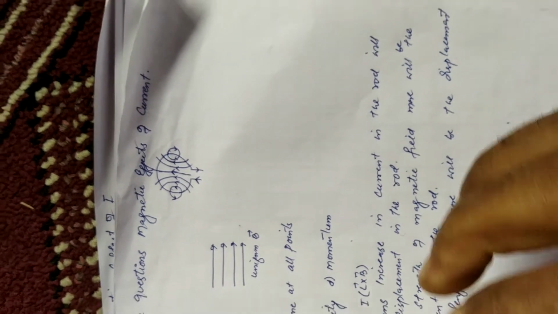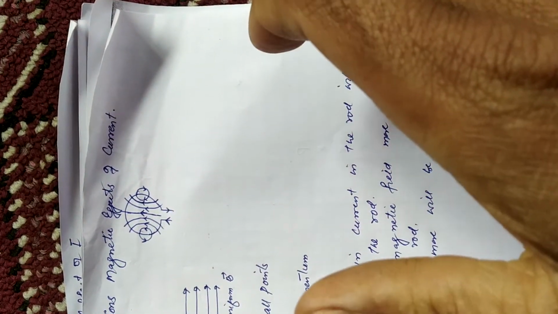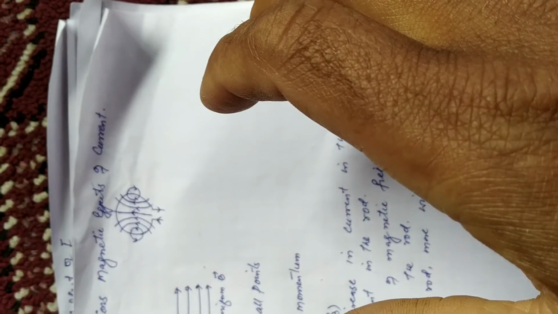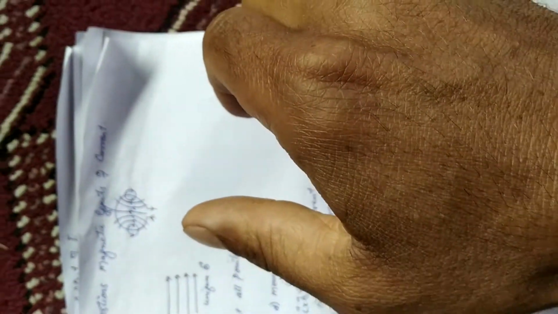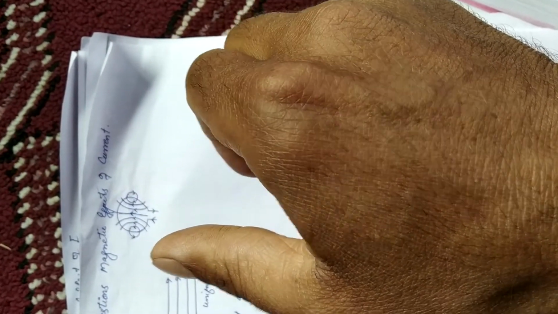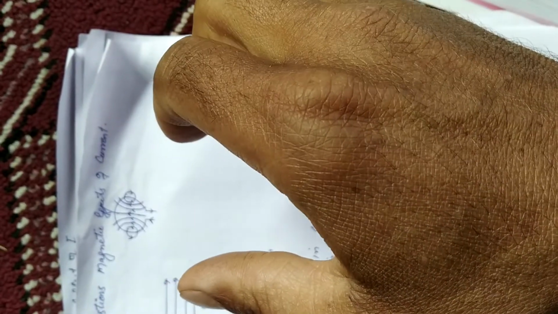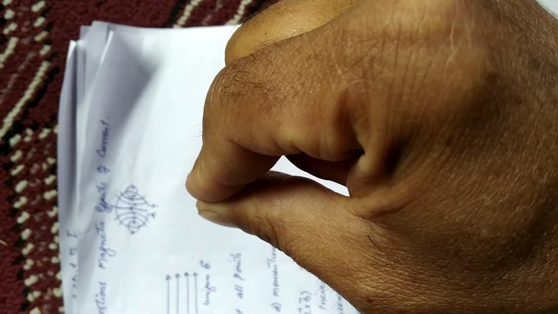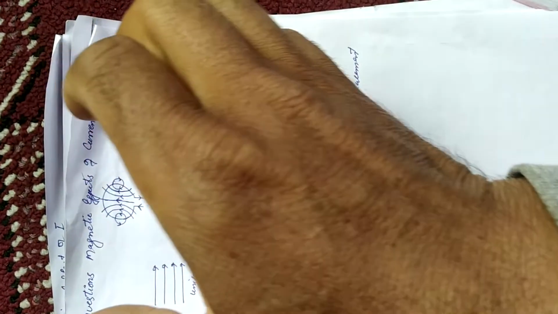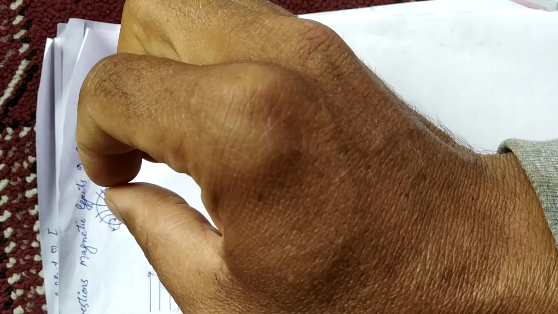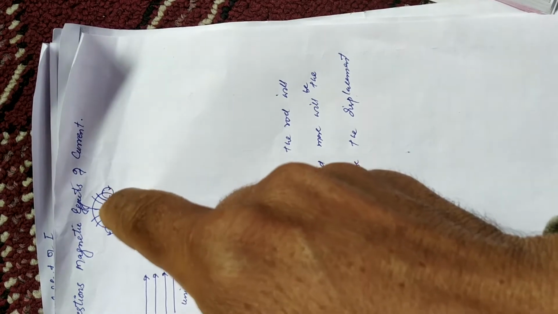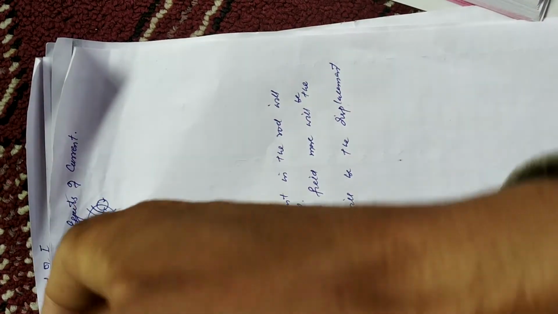In order to draw these magnetic field lines, I am using the right hand thumb rule, which you already know can be used to find the direction of the magnetic field lines. You hold the current carrying conductor such that the thumb points in the direction of the current. Then the magnetic field line inside the loop moves inwards and outside the loop they move outwards.